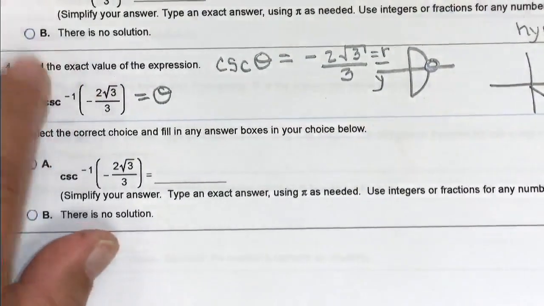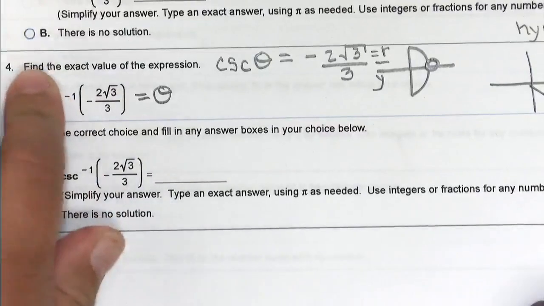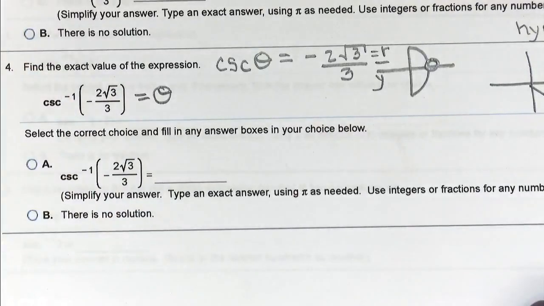Besides that, even if you don't remember that reference angles and hypotenuse can't be negative, isn't it true that you're in a quadrant where the y's are negative? And that leg that I just put that number on represents the y. It even looks like a little y-axis. So if you can't remember that, maybe you can remember it that way.